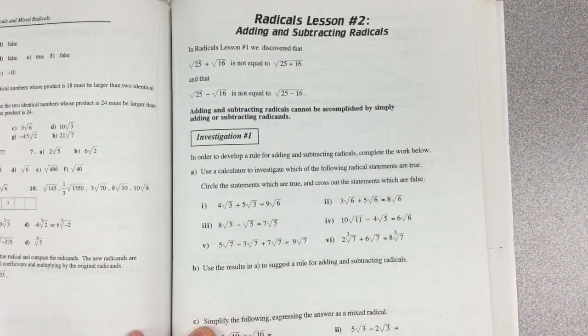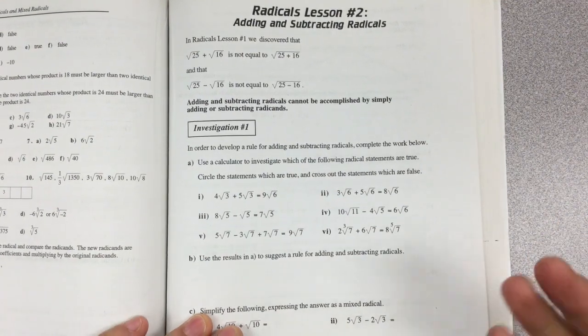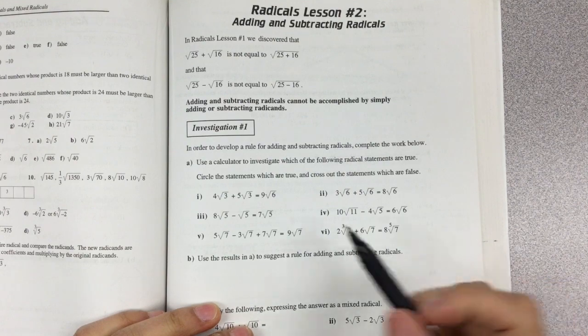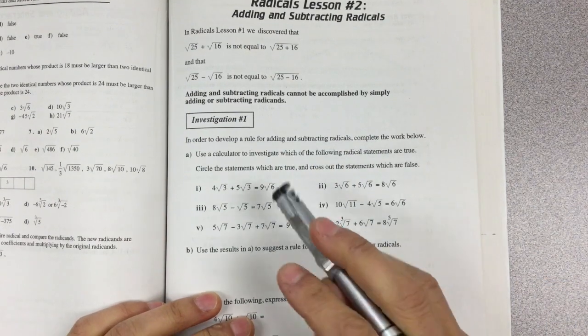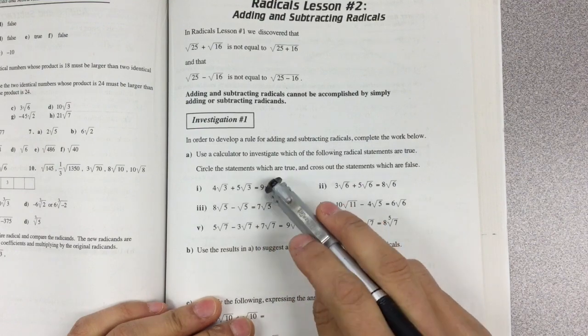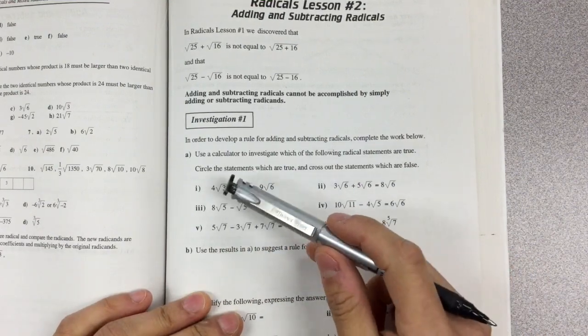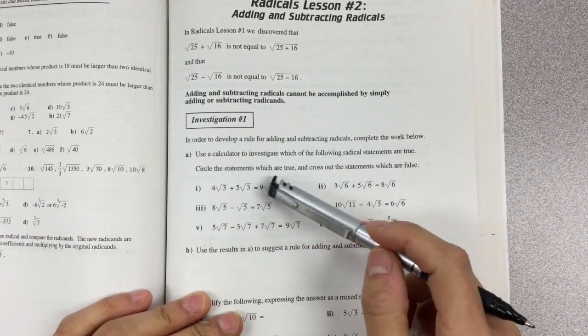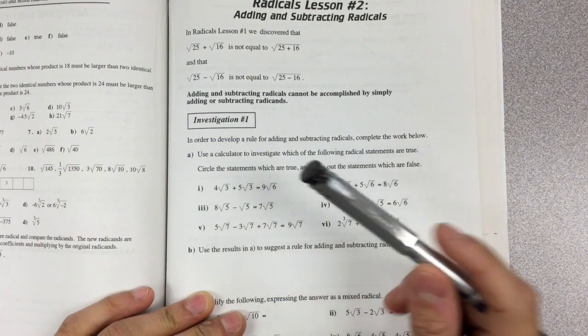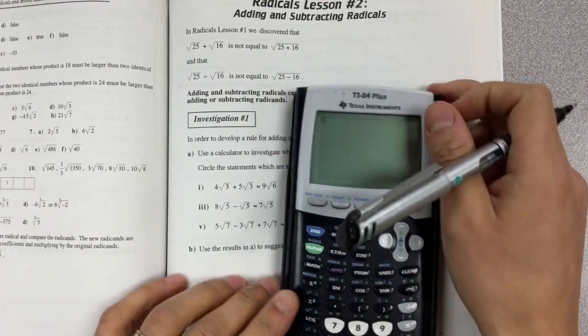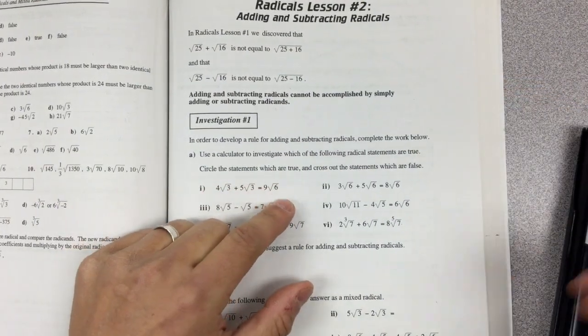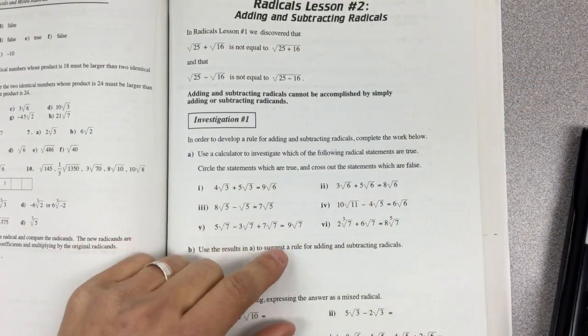Now, in this investigation, we're going to develop some of the rules that we're going to use for adding and subtracting radicals. And we're going to do that by looking at these values and trying to determine whether or not in our calculators these statements are true. So we're just circling the statements which are true, and we're going to cross out the statements which are false.